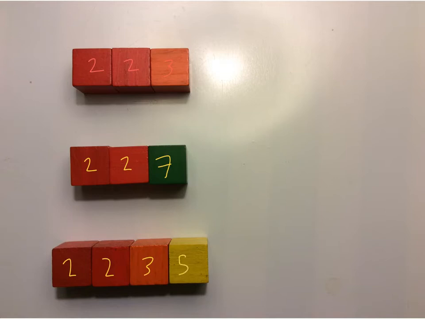Okay, so if I've got it as blocks, then I can just see what's the same, or what can I take out of each of these 3 things. So 1, 2, 3. And the thing that they all have in common is 2 red blocks.